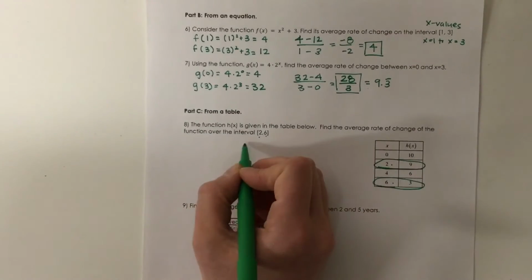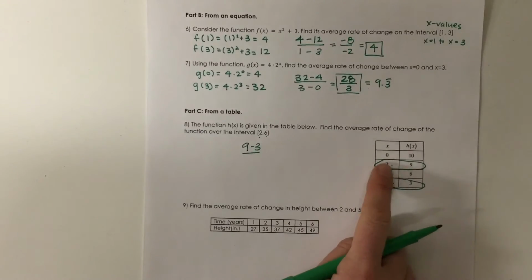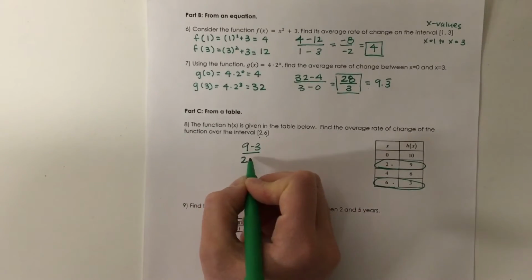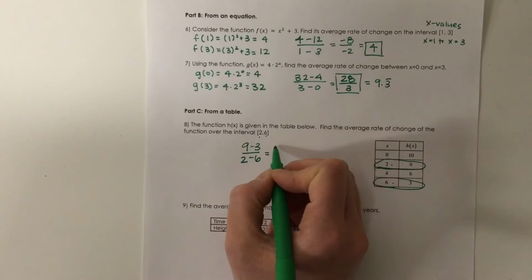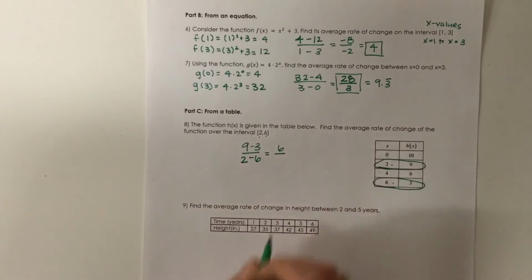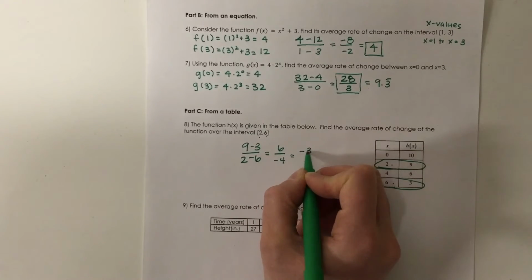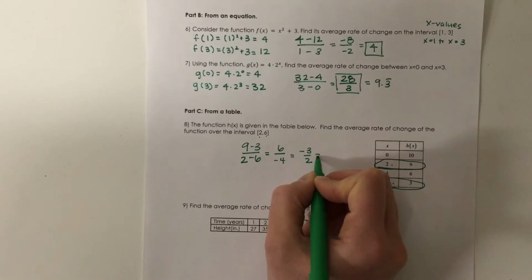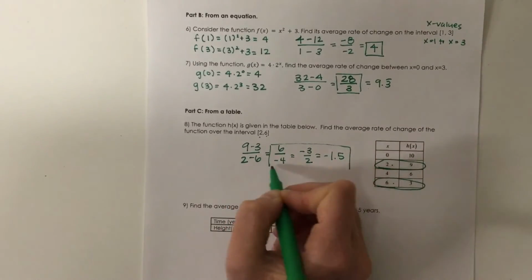So if I start with 9, I'm like 9 minus 3 is my change in my y values. If I start with 9, I got to start with 2, the x value that goes along with it. So I'm doing 2 minus 6. 9 minus 3 is a 6. 2 minus 6 is negative 4. You could leave it like that. You could write it as negative 3/2, or you could write it as negative 1.5. Those answers are all equivalent.